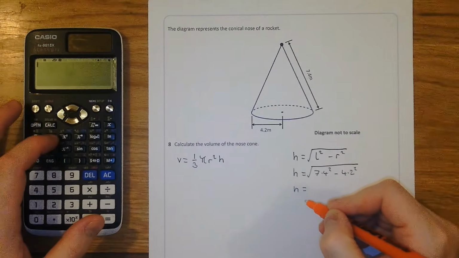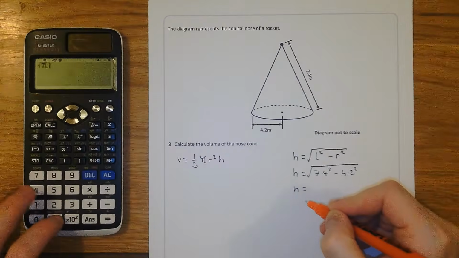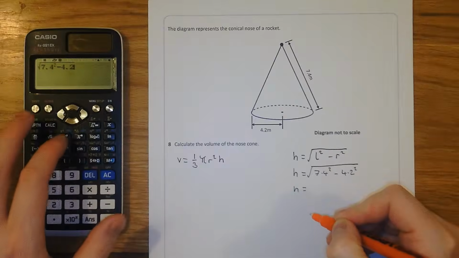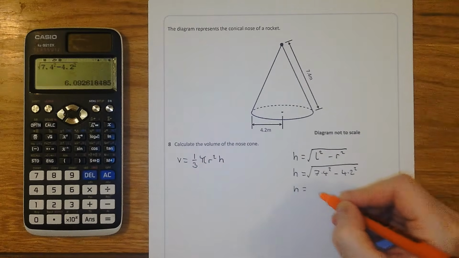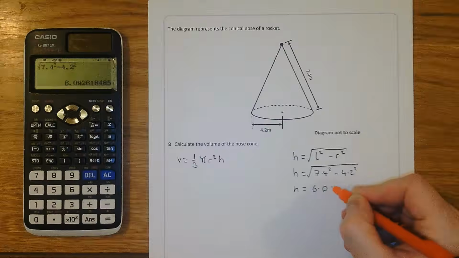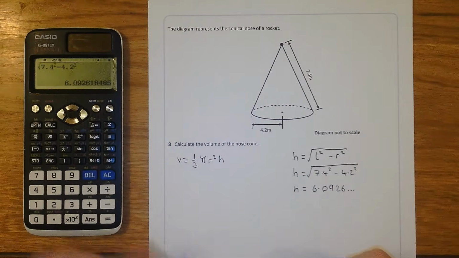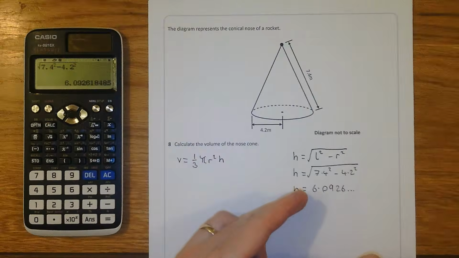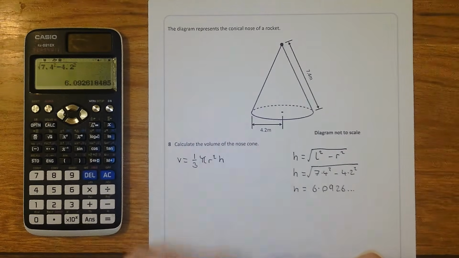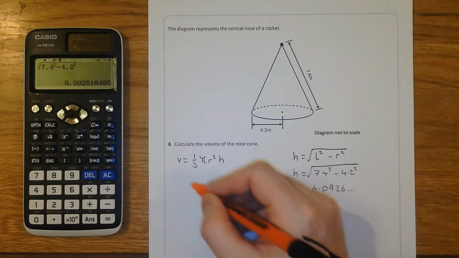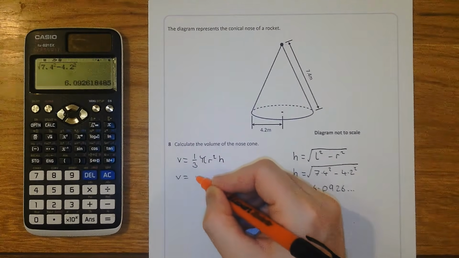In the calculator, that gives us 6.0926, but if I keep that in my calculator display, in the next stage I'll be able to use the answer button, and I won't have to worry about having rounded this or about having any error introduced that way. But I have now got a value for the height, which is what I want here, so I can continue.